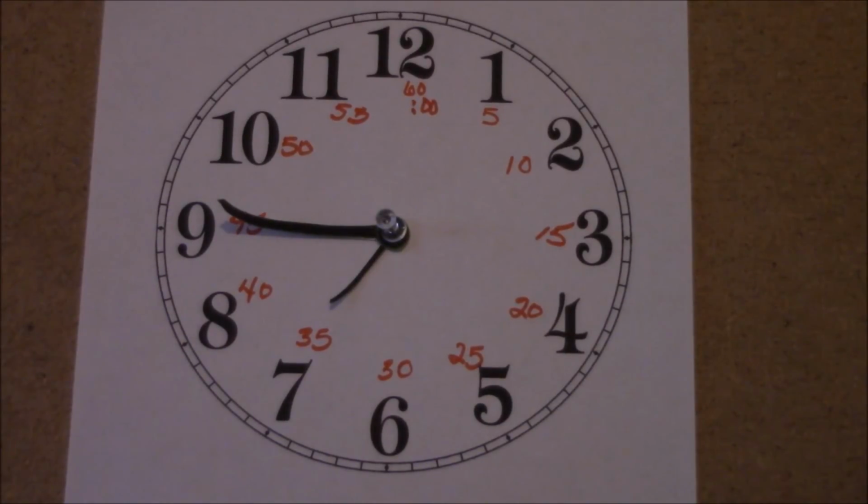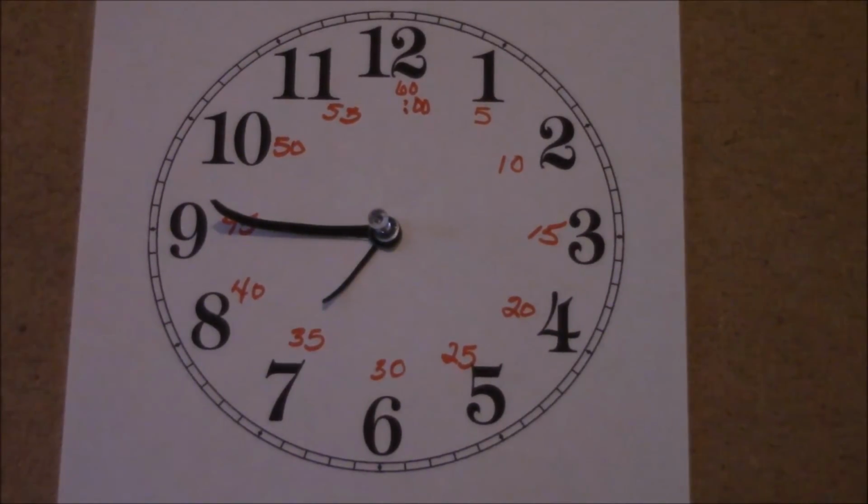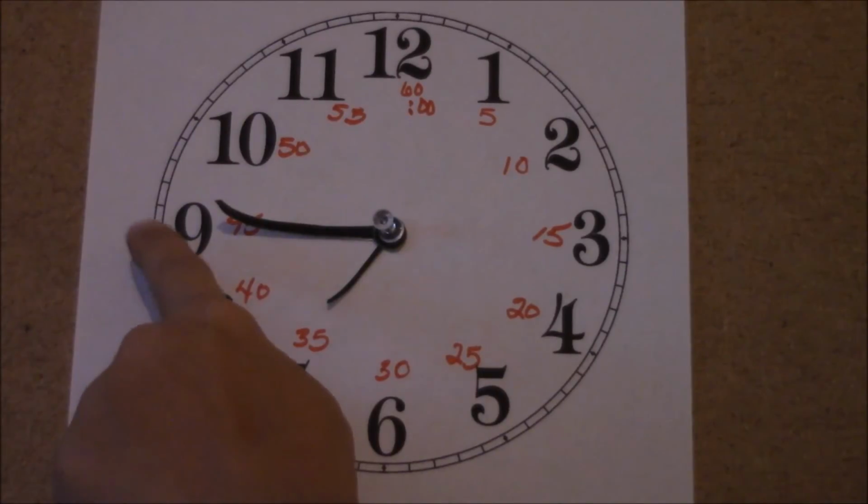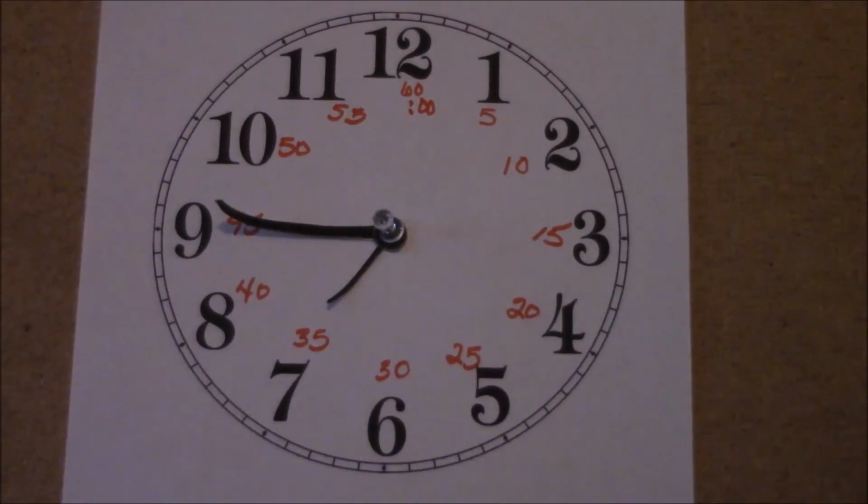Now let's say you have to be at school at 7:45, and it takes you 35 minutes to get to school. So all you have to do is count backwards by 5s, okay? So we count backwards as we start right here. Now it takes 35 minutes to get to school.